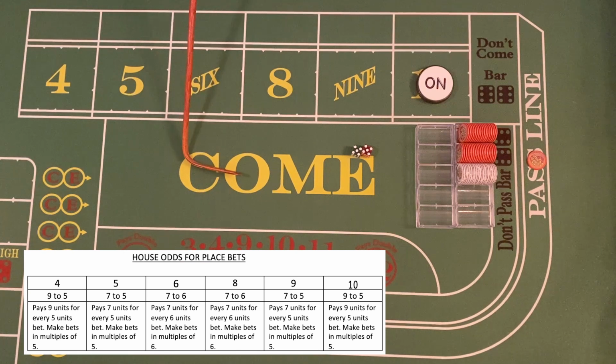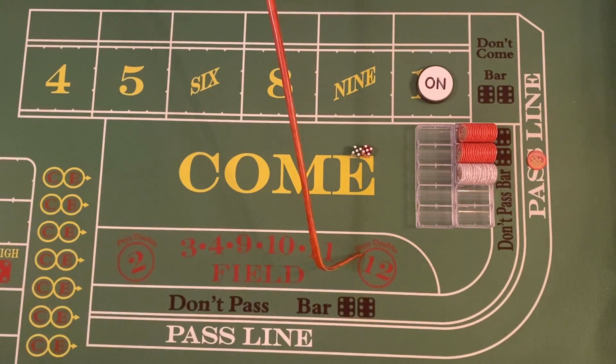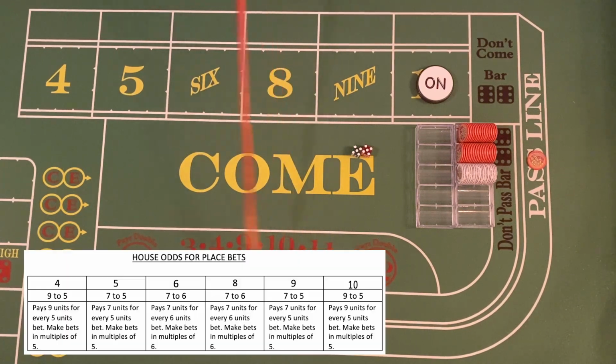The dealer has to book the bets for you. The bets that are within your reach are the pass line, the don't pass, the come, and the field bet. We'll talk about the bets in the center at a later video. Same with the don't come. That's within your reach, so you book those yourself, but the place bets have to be booked by the dealer.